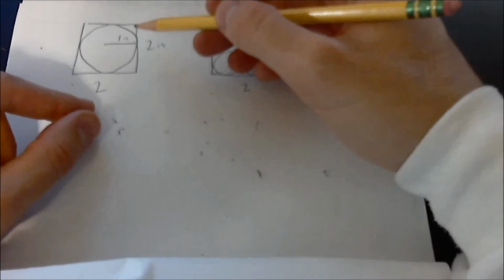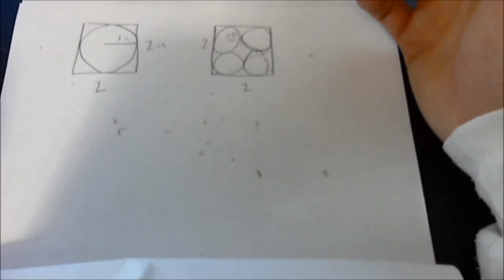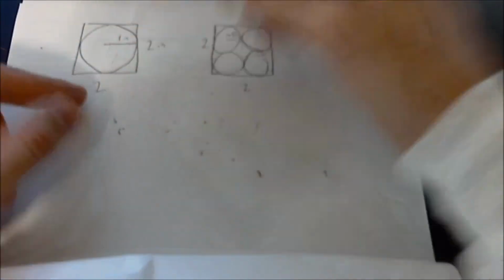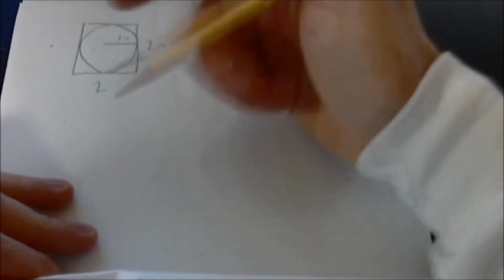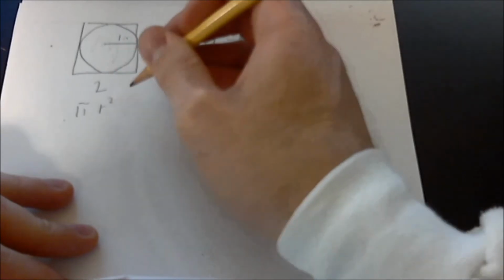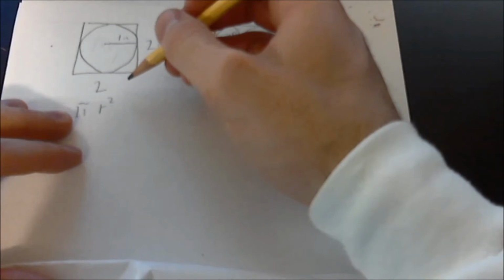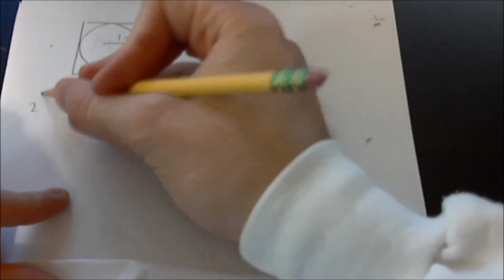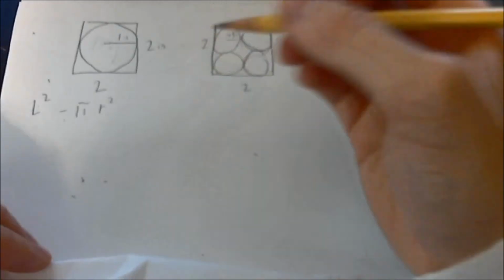So in this case scenario, to find the porosity is the free space between the grains divided by the total area. So we can figure out this area, and that area is just pi r squared, and the total area is 2 by 2. So the total area is going to be 2 squared, or we'll just write this generically, length squared minus pi r squared.